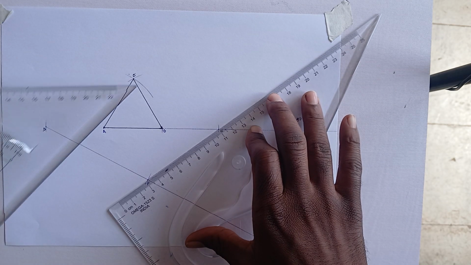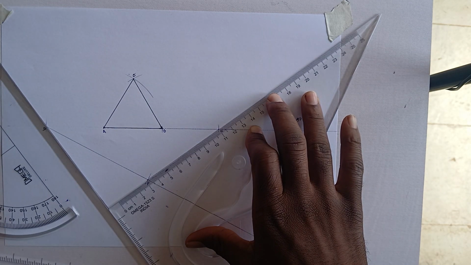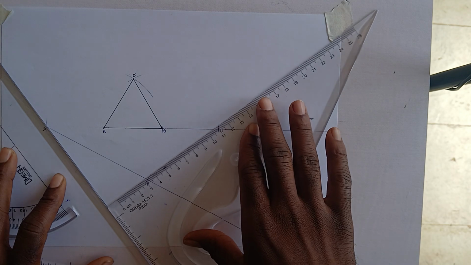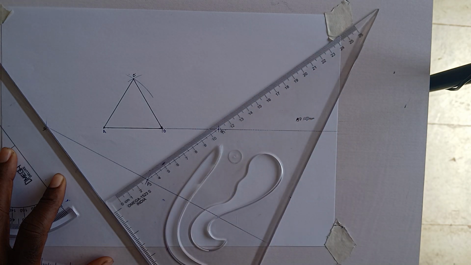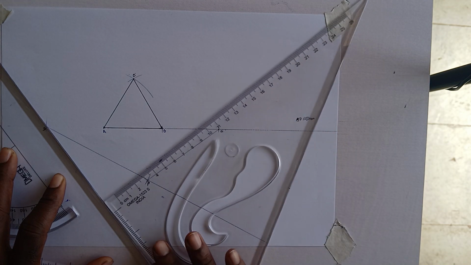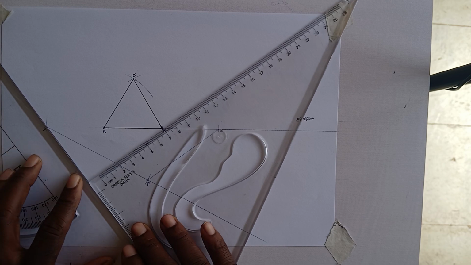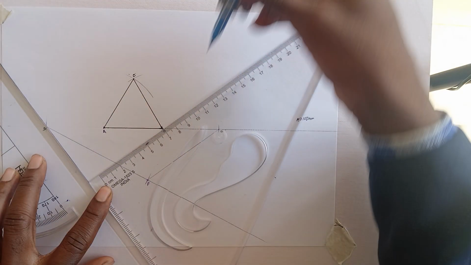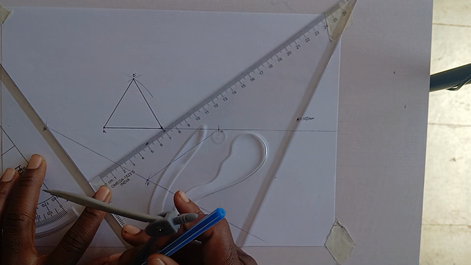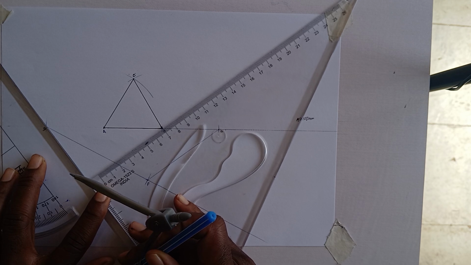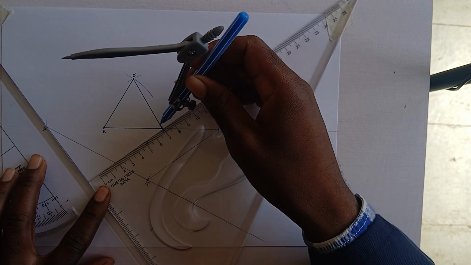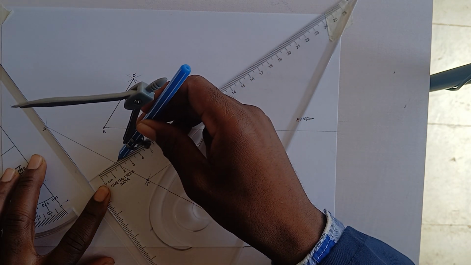Then I'm going to clamp it using this one so that I can easily slide it. So I can slide over there, and that would be my B, to the other line. Okay, just be straight. It should be there. Okay, there.